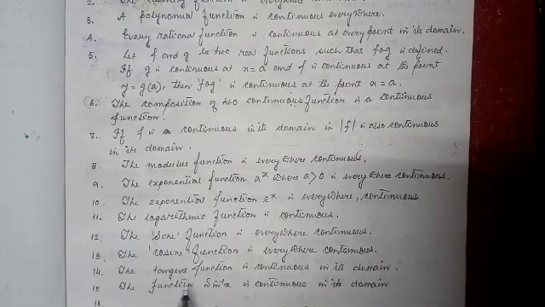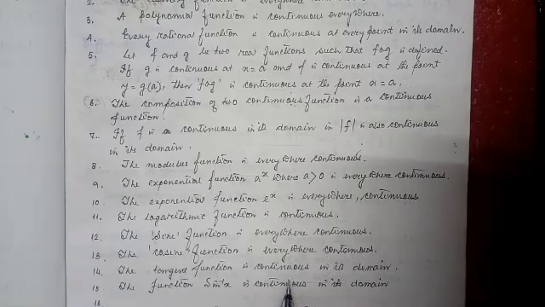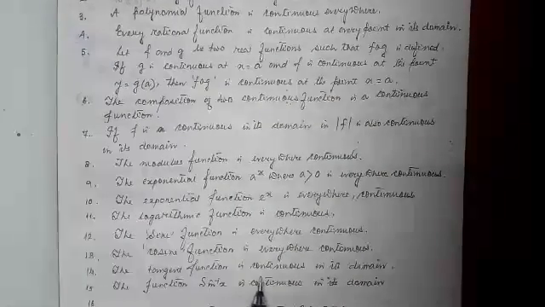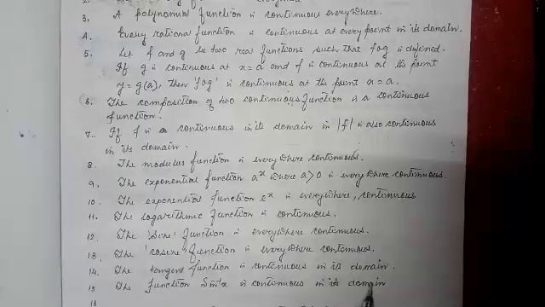The tangent function is continuous in its domain because it has a chance to become discontinuous, because tan of x means sin x by cos x. So whenever cos x becomes 0, it becomes undefined. That is why the tangent function is continuous in its domain. The function sin inverse x is continuous in its domain.